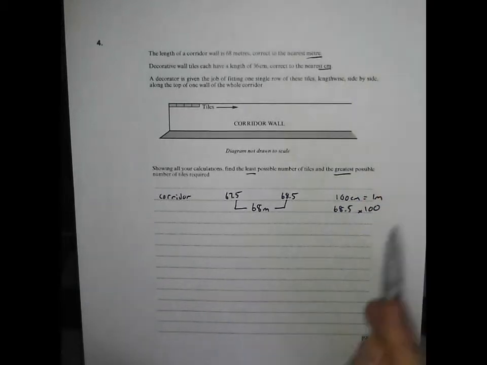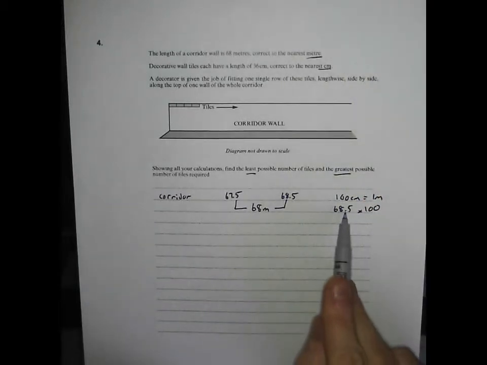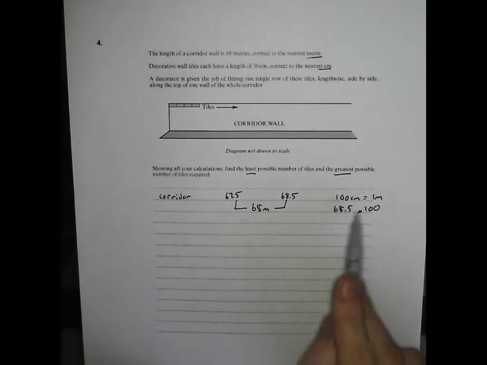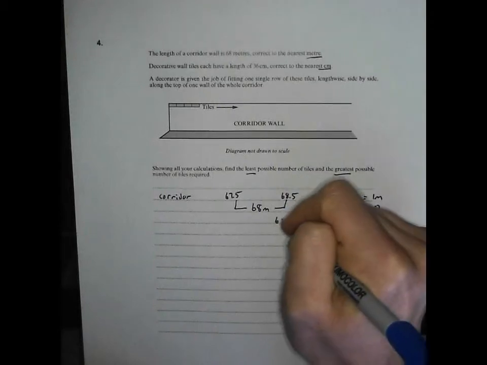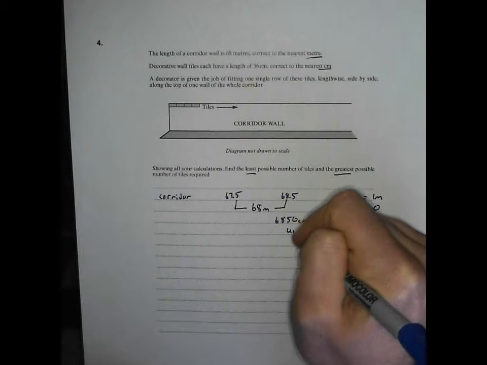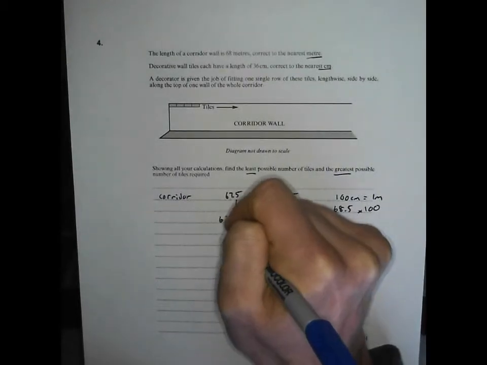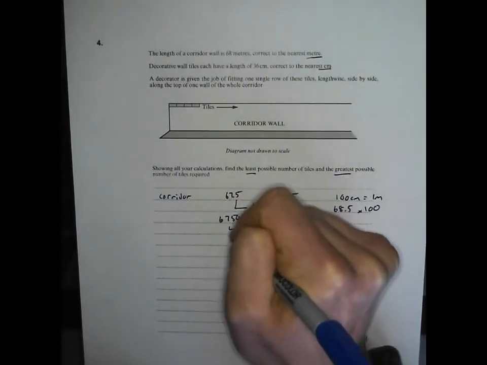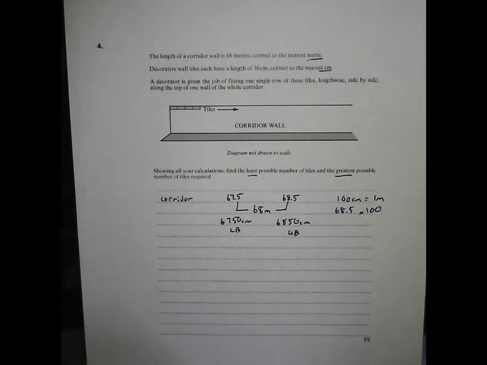Some people don't like this, but move the decimal place 1 to the right, and then 1 further, and fill my gap in with a 0. That's 6,850 centimetres, and that is going to be my upper bound. Likewise, 6,750 centimetres is going to be my lower bound. So that's me sorted for my corridor.